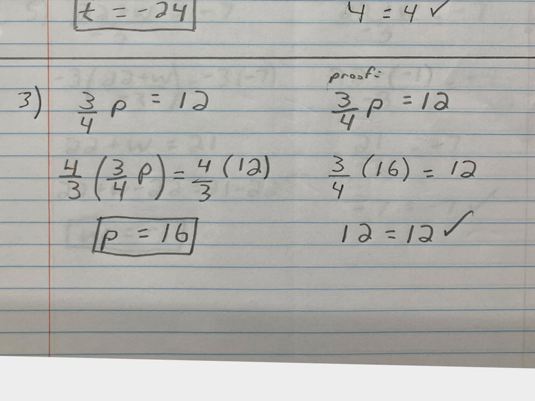We write what we're multiplying by first to the left-hand side, and then parentheses, everything that's on this side, in this case 3/4 p, goes in the parentheses, equals, we're multiplying by the exact same number on the right-hand side, 4/3, and what was already there in parentheses. So 4/3 times all of that equals 4/3 times all of that.